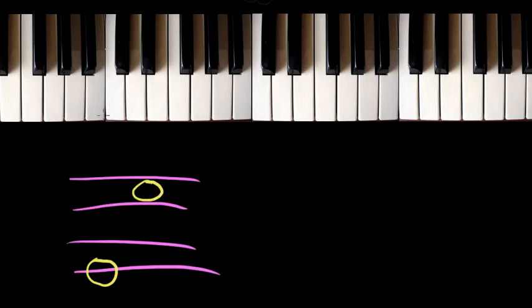Okay, so if this is this piano key here, then this one here is this piano key up there. You can count it out, or you can say it's one more than a fifth. Because that's a fifth there, and that's a sixth there.